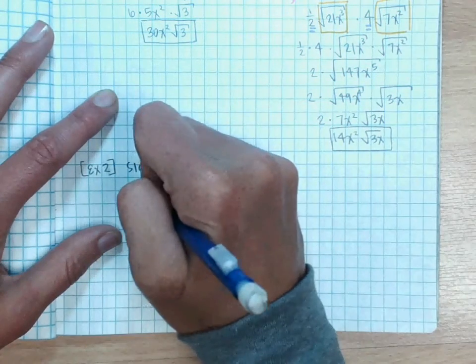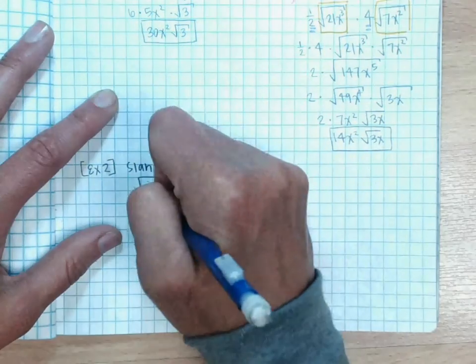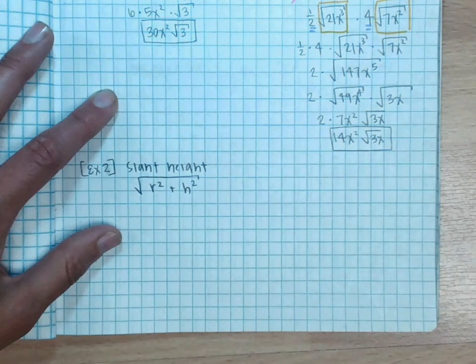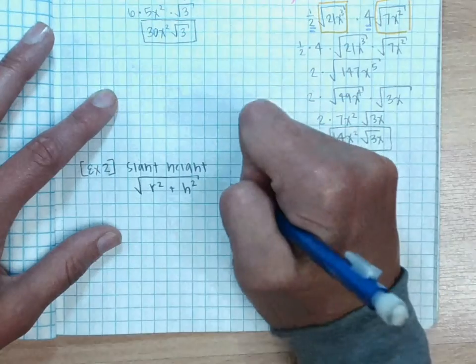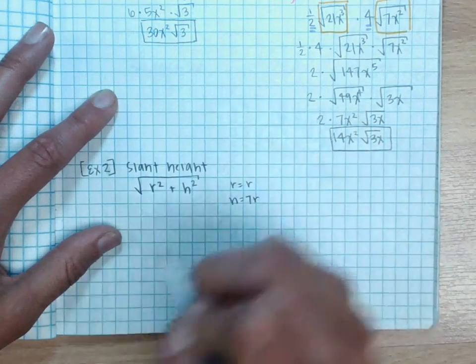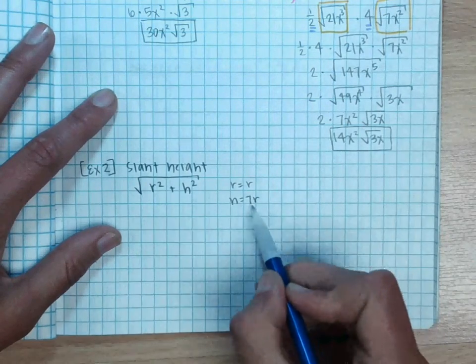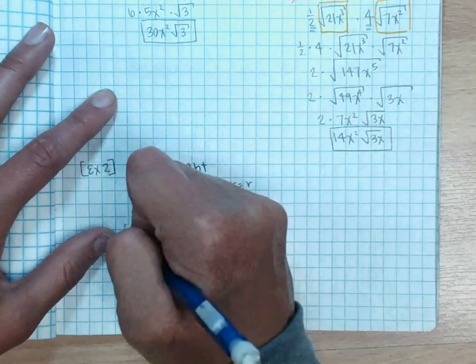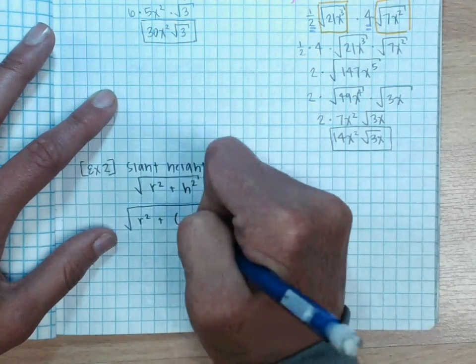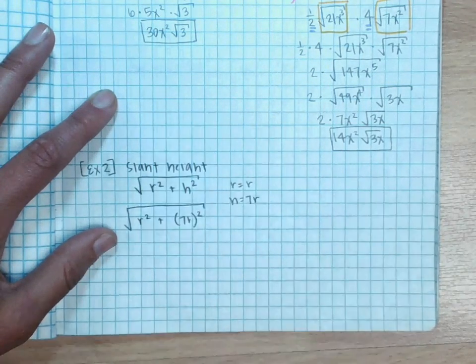And that is the square root of r squared plus h squared. Now, they told us that the radius was just r, and that the height is 7 times the radius. So I'm going to plug 7 times the radius in for the height. So the square root of r squared plus 7r squared.